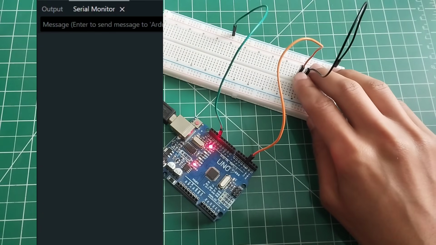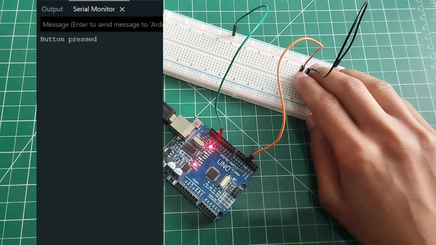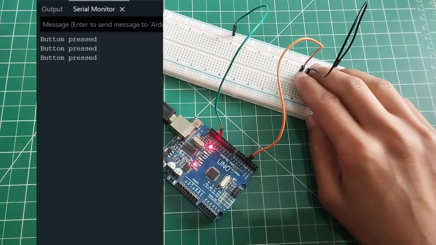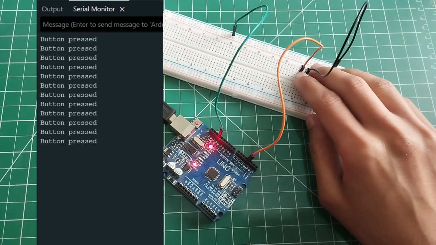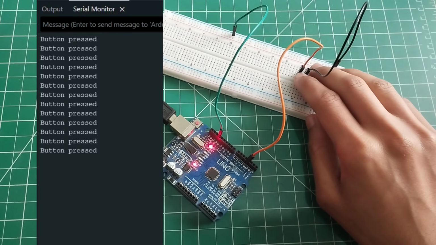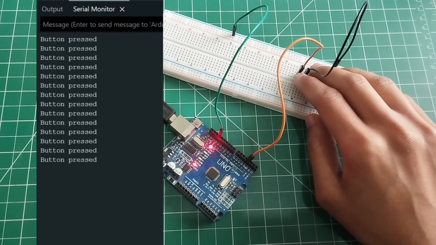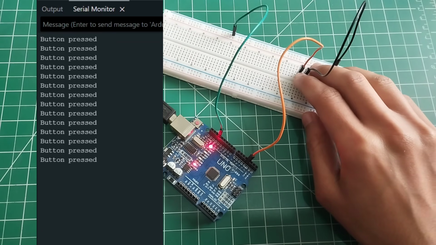Just look at this push button. When I'm pressing this push button only once, you can see sometimes the button pressed is printed more than once. So in this video, I will discuss why this is happening and what is the solution of this problem. This problem is called push button debounce. So let's get started.